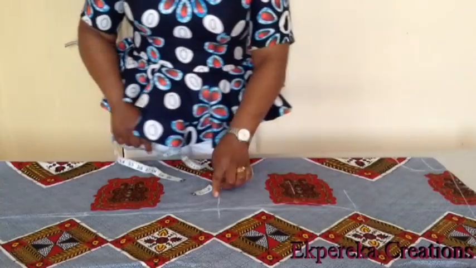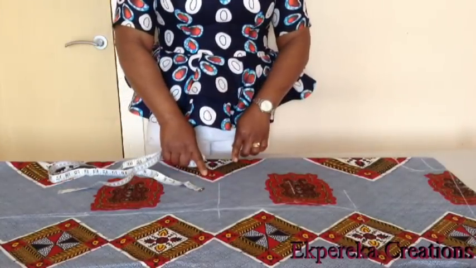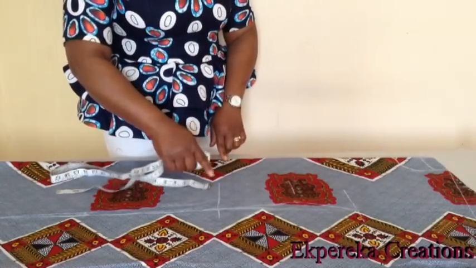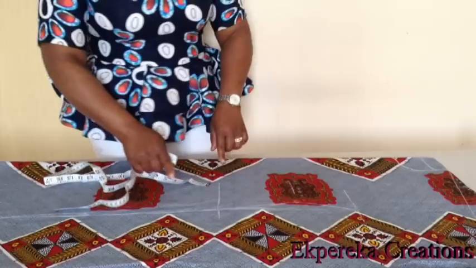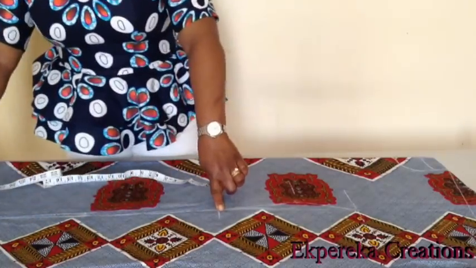From shoulder to this line is 24 inches, my hip line. My hip measurement is 46. 46 divided by 4 is 11.5 plus 1 inch for ease. From this edge to this point is 12.5 inches. So I use 12.5 inches, my hip measurement, to this point.